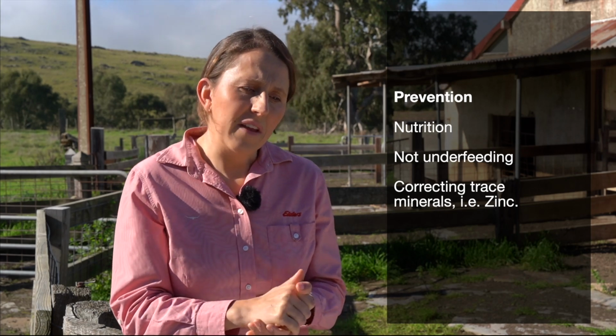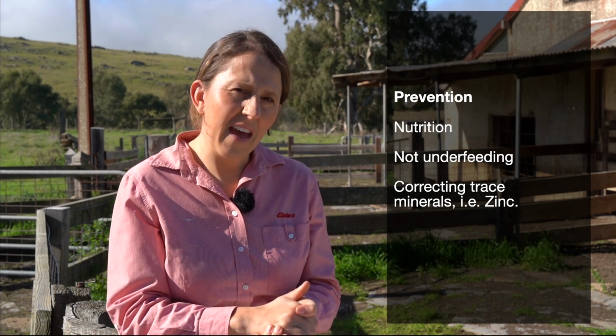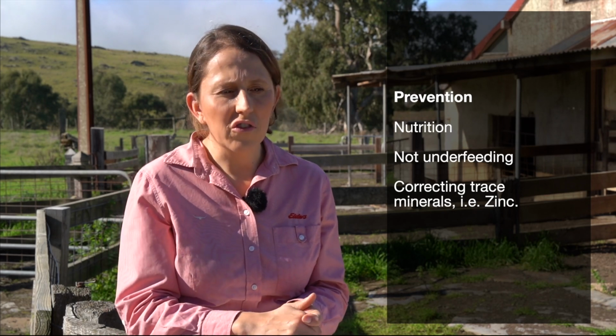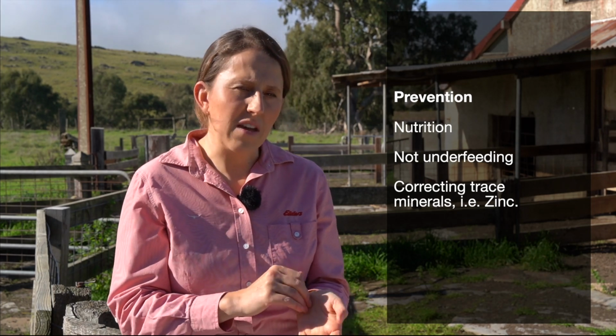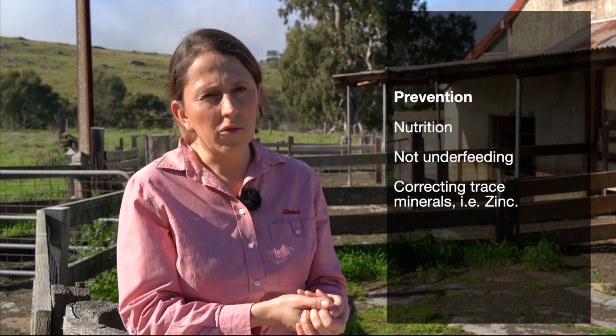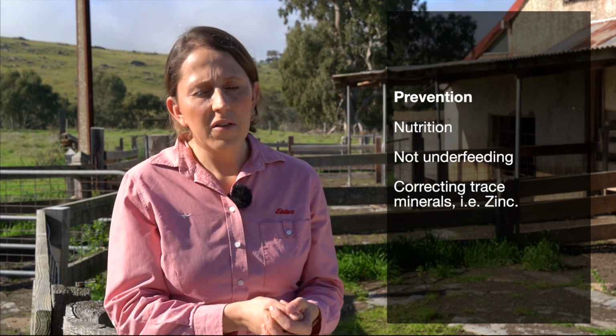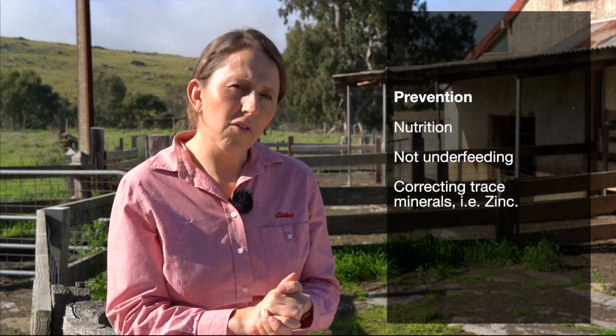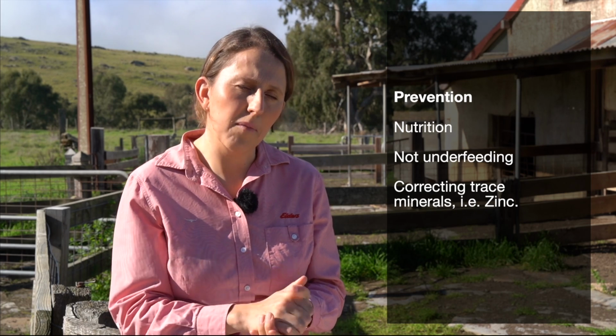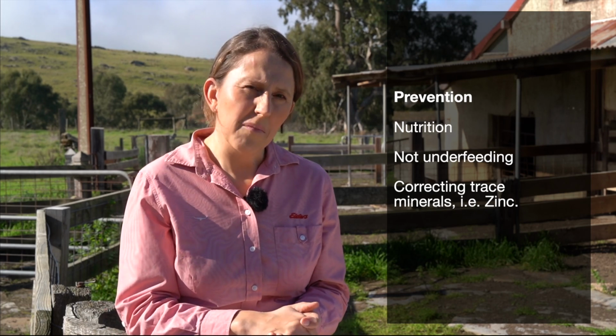It's also really important to ensure that the nutrition is adequate and that we are not underfeeding. We need the immune system to be functioning at its best, which requires good nutrition. So not only are we getting the adequate energy and protein into the animal, but then we can also look at correcting any trace mineral deficiencies as well. So we know there is a bit of research out there showing the importance of zinc in hoof health. So testing and looking for zinc deficiencies and potentially supplementing for zinc can be really effective as well. Obviously a longer term strategy rather than a short term fix.